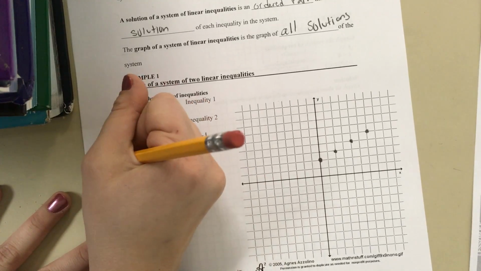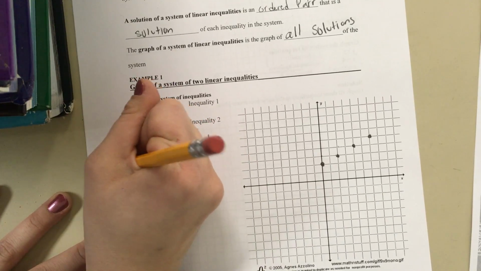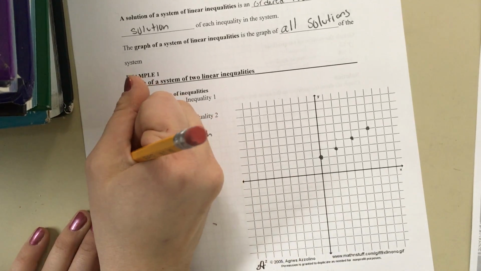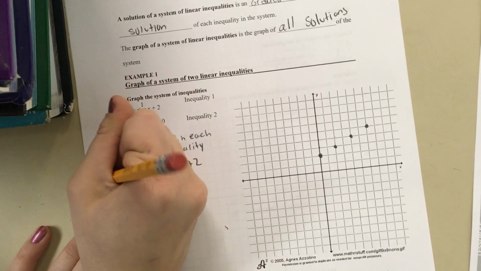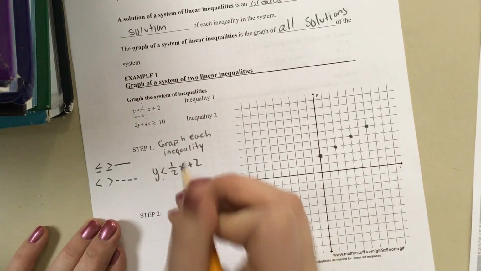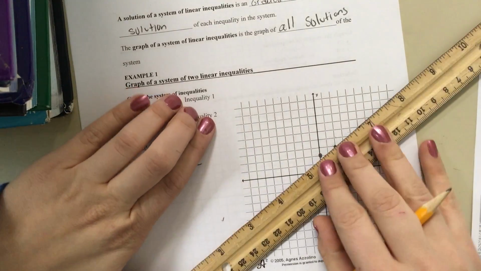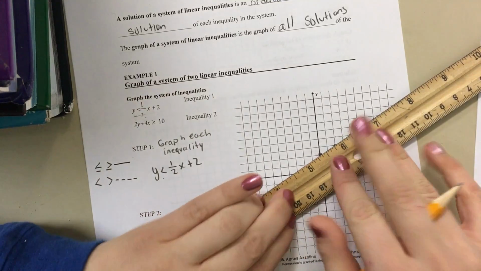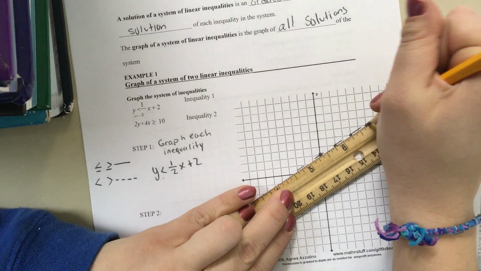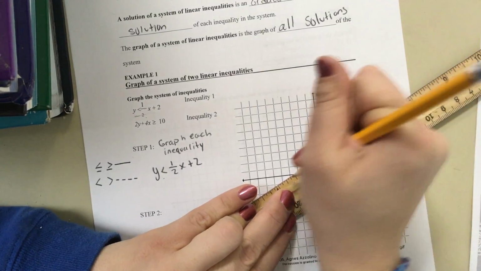At this point, I need to make one quick note. If you have less than or equal to, greater than or equal to, remember that it needs to be a straight line. If it's less than or greater than, it needs to be a dashed line. So in this case, we are going to have a dashed line all the way through all of those points.